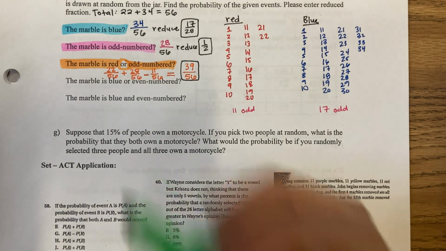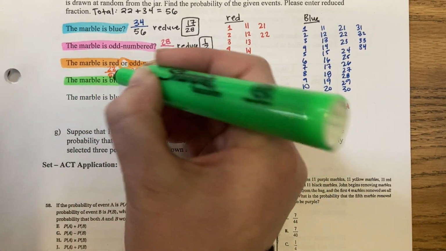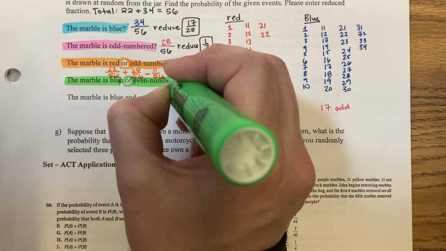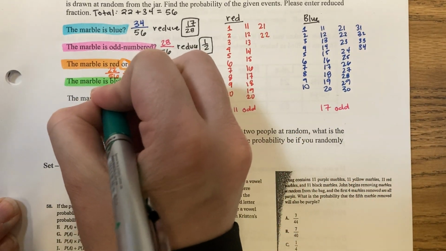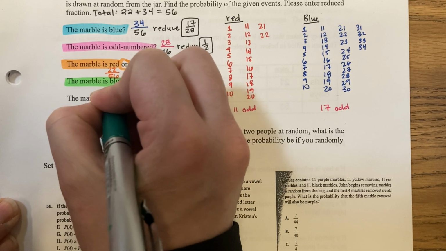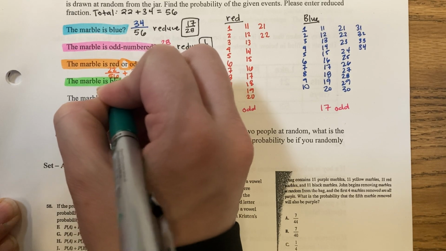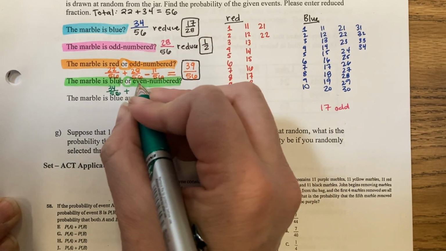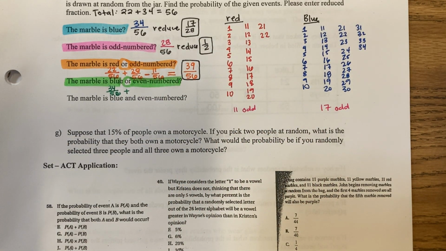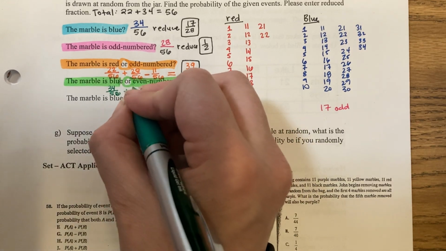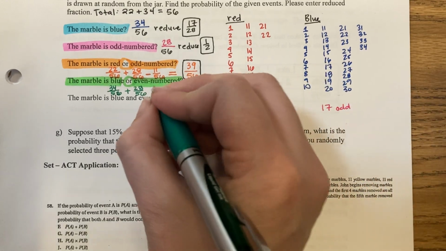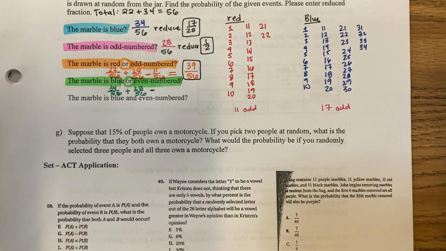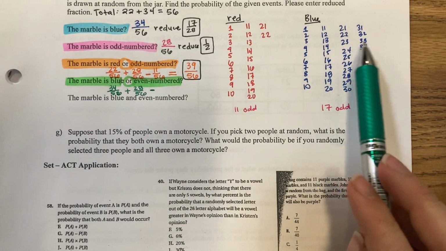The marble is blue or even. I have 34 blue, even numbers. Even, I have 28 out of 56. Half of my numbers are even. Then I subtract the overlap. So blue even. I look here.